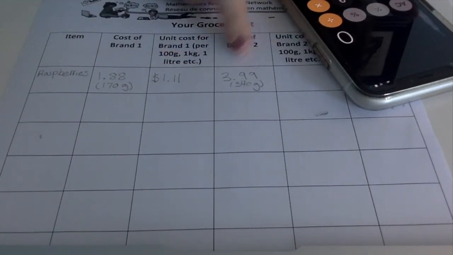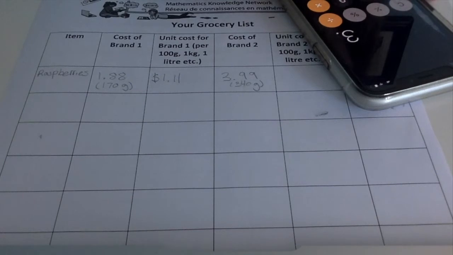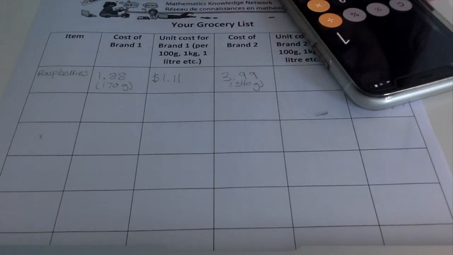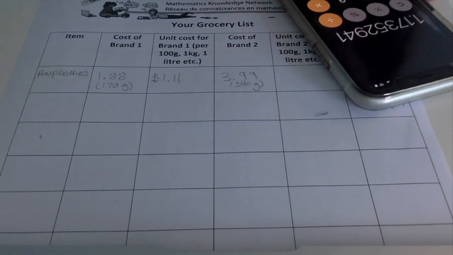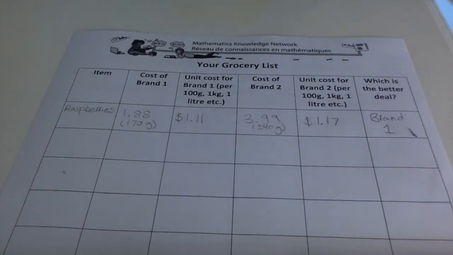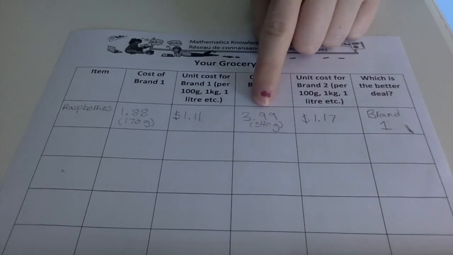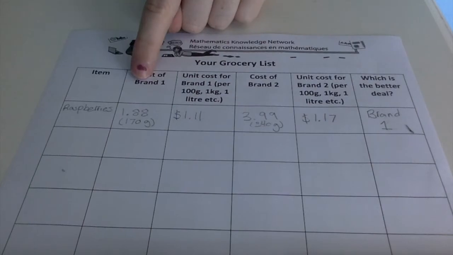Now it's time to figure out the unit price for flyer 2. So I'm going to do the same thing. I'm going to take $3.99 and I'm going to divide it by 340 in order to determine the price per 1 gram. Then I'm going to take that price and times it by 100, which gives me $1.17. So I'm going to fill that in my chart. After comparing the two brands or the two flyers, I see that brand 1 is cheaper per 100 grams. So although flyer 2 gave me more grams, it's actually cheaper to buy brand 1.